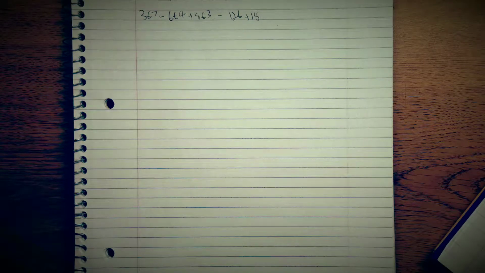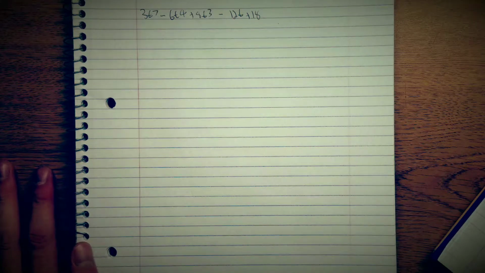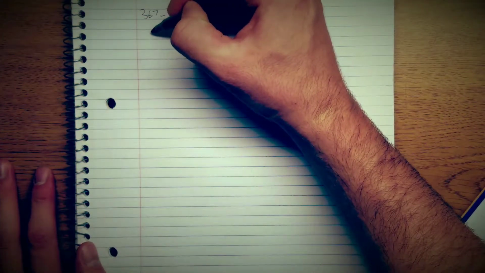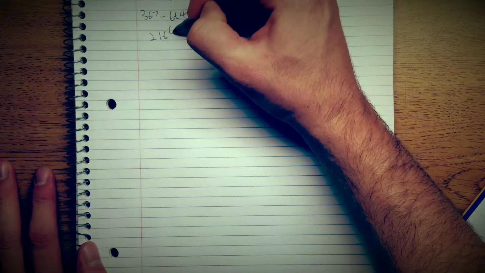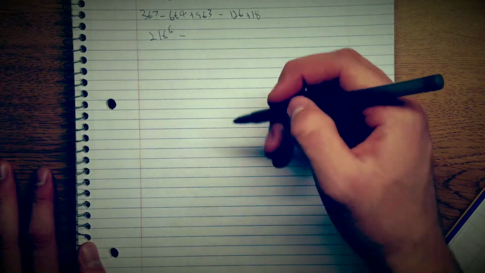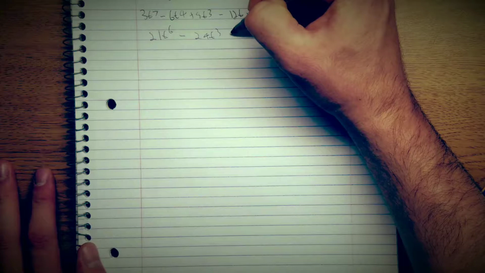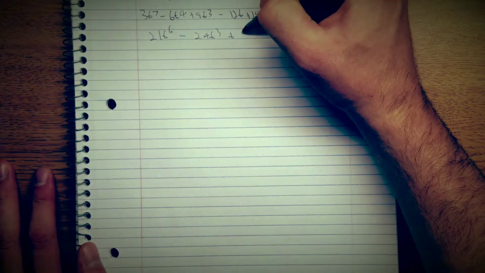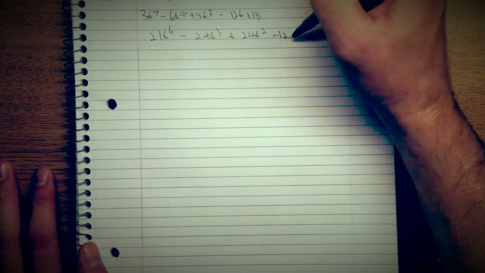So here we have 3t to the 7th minus 6t to the 4th plus 8t to the 3rd minus 12t plus 18. So we can find the first derivative to be 21t to the 6th minus 24t to the 3rd plus 24t squared minus 12.